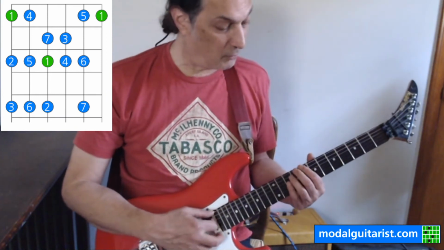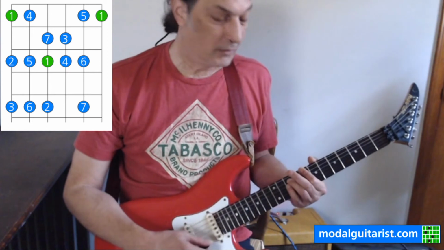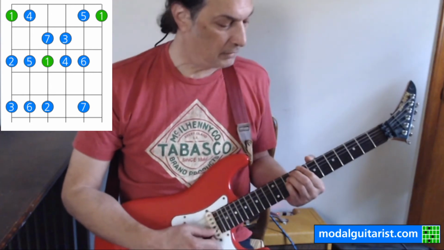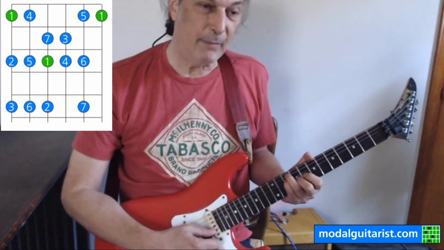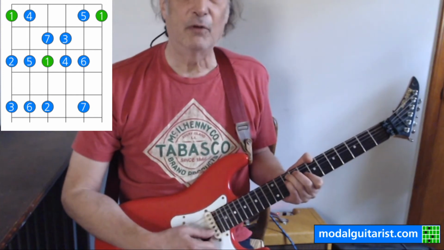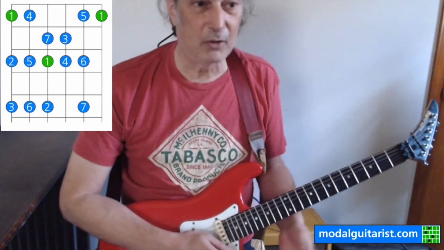Our 1, 4, 1, 5, 1 could be used as a power chord, and then a major 3 or a flat 3 will distinguish if we're having a major chord or a minor chord.